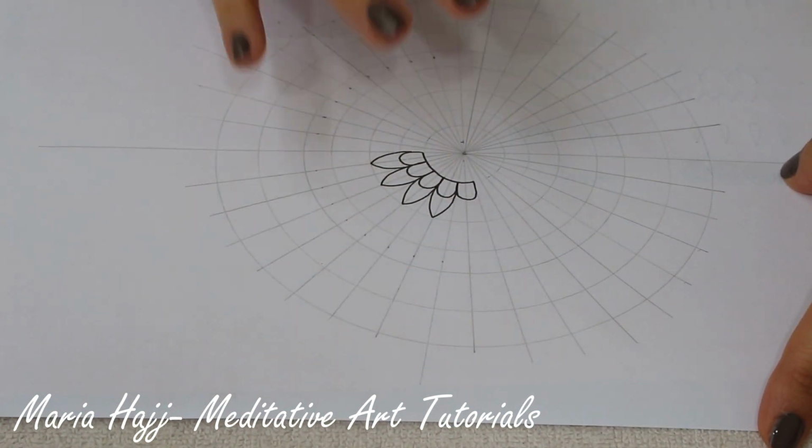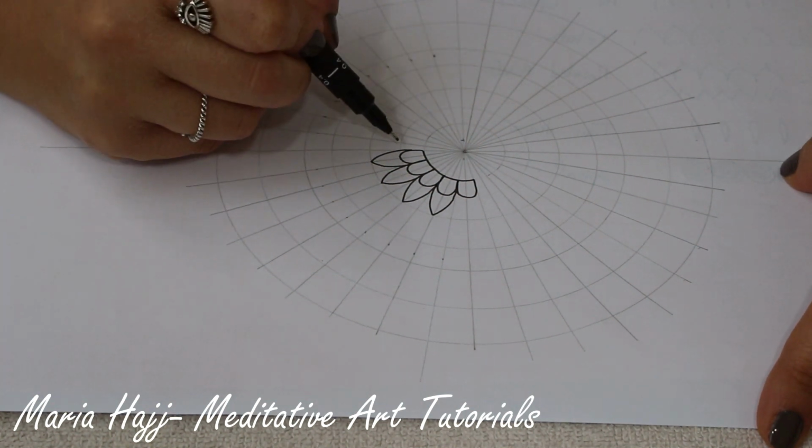So we will fill this mandala grid with basic shapes.